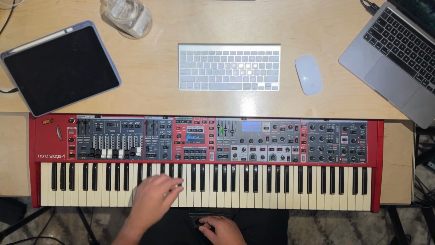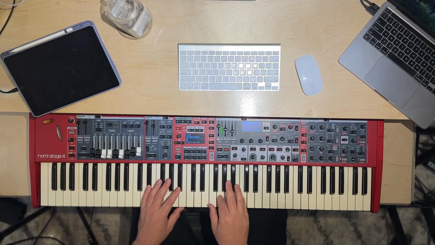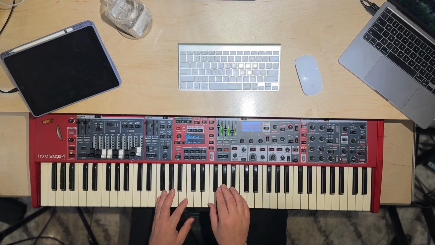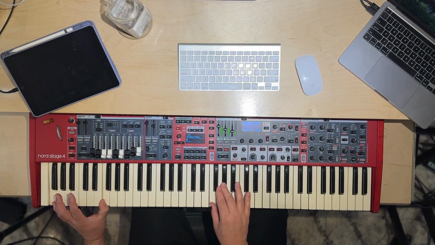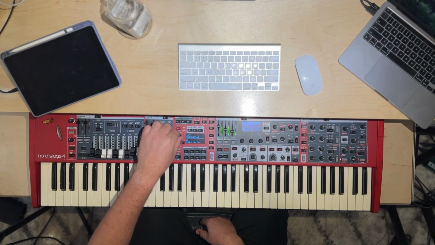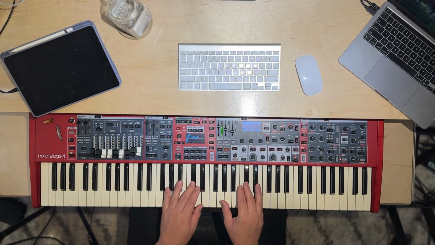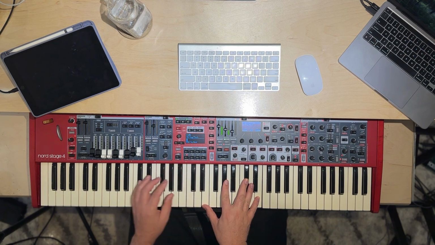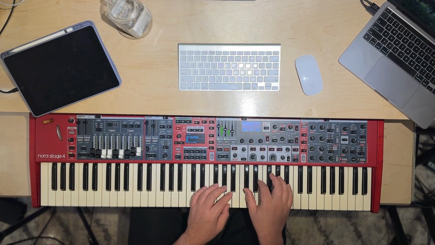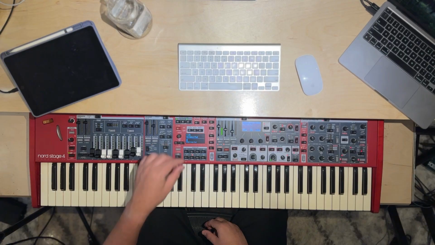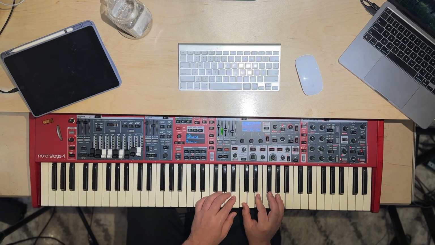Dark. Just a very odd sound. This would go really well behind something else.